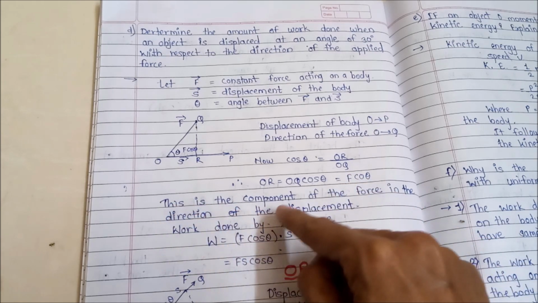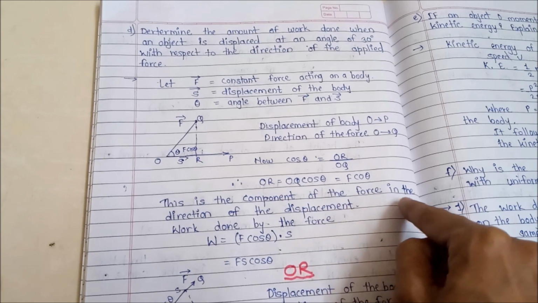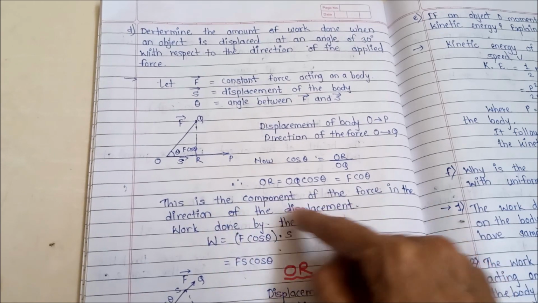This is the component of the force in the direction of the displacement.